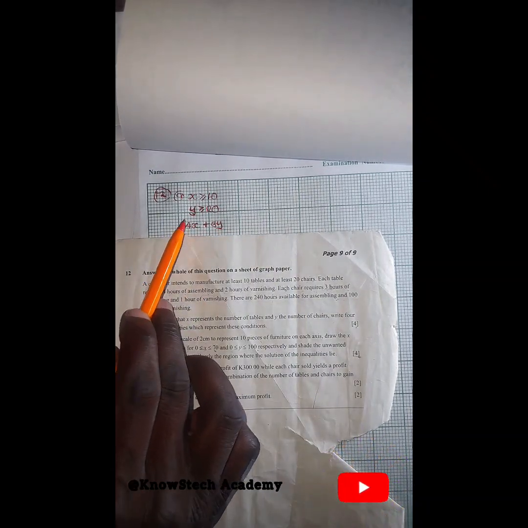Now, the hours that you use for assembling tables and chairs should not exceed the maximum hours we are given for assembling, which is 240 hours. You can reduce an inequality if it is reducible, but this one you can't reduce because we have a 4 and a 3.